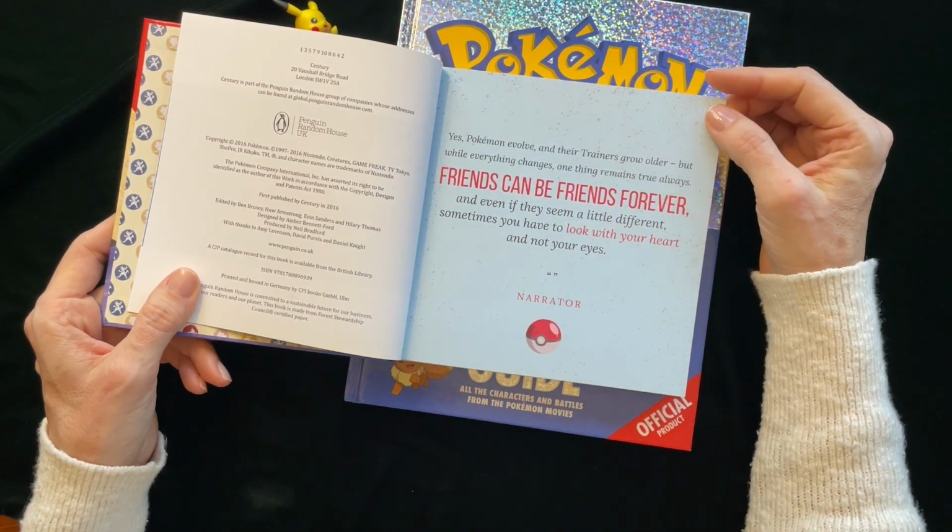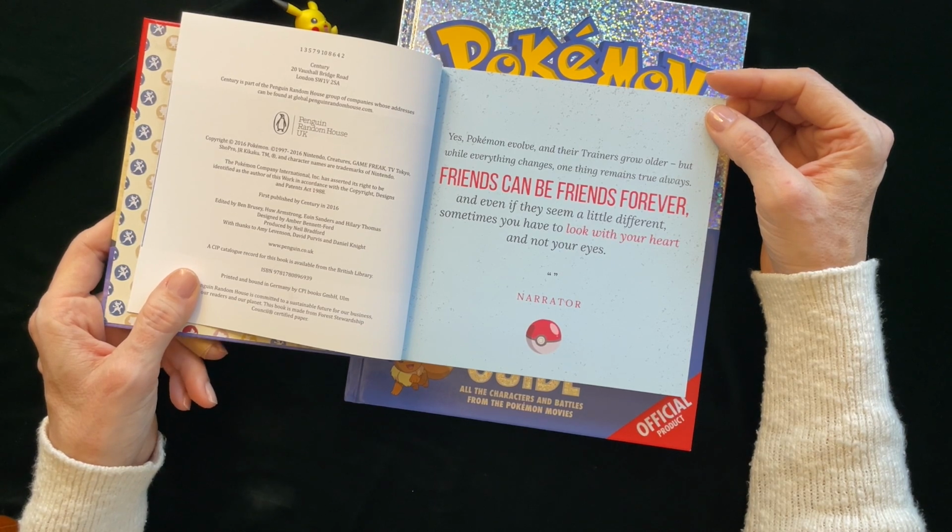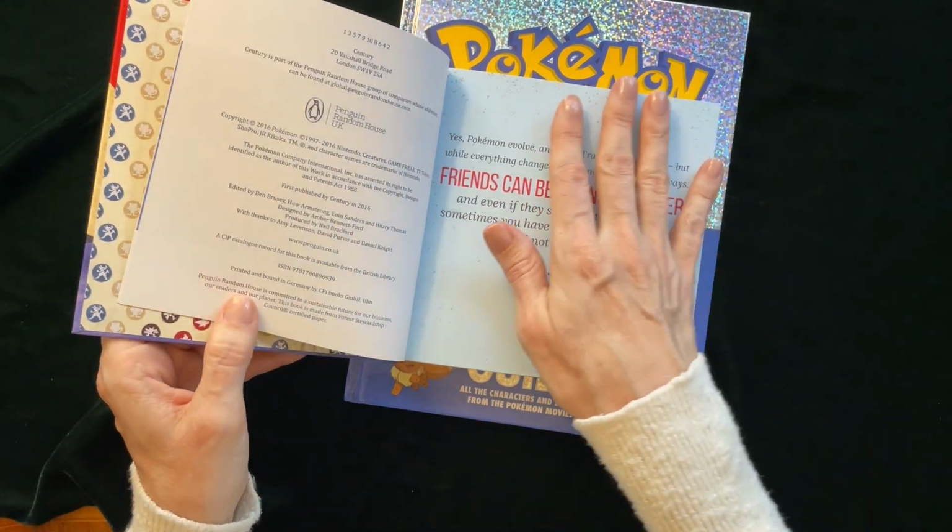Yes, Pokemon evolve, and their trainers grow older. But while everything changes, one thing remains true always. Friends can be friends forever. And even if they seem a little different, sometimes you have to look with your heart and not your eyes.